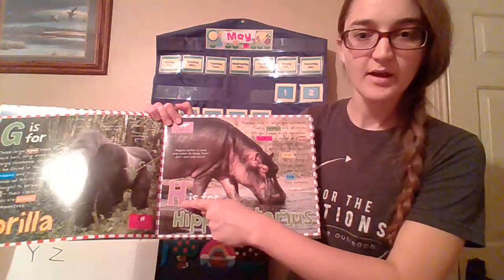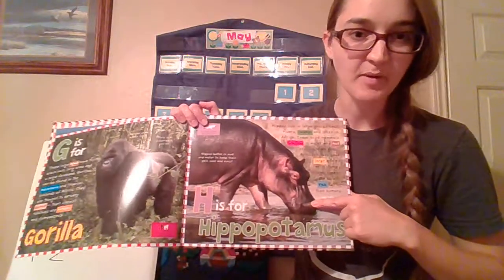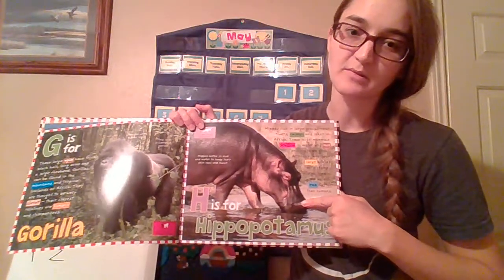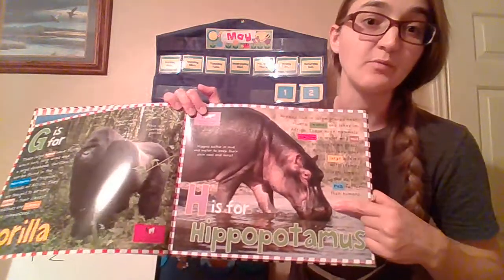H is for hippopotamus. This is a hippopotamus, or sometimes people call them hippo for short. Hippos are really good swimmers.